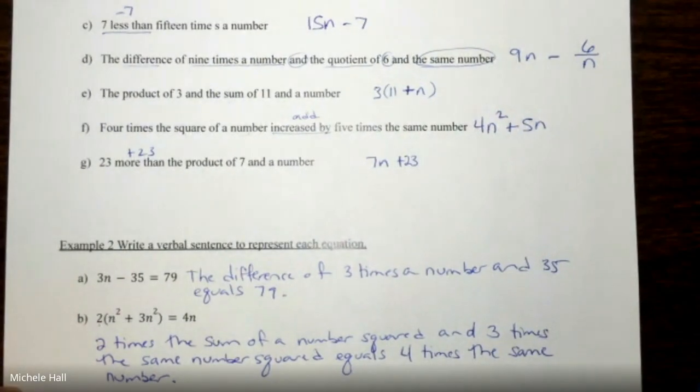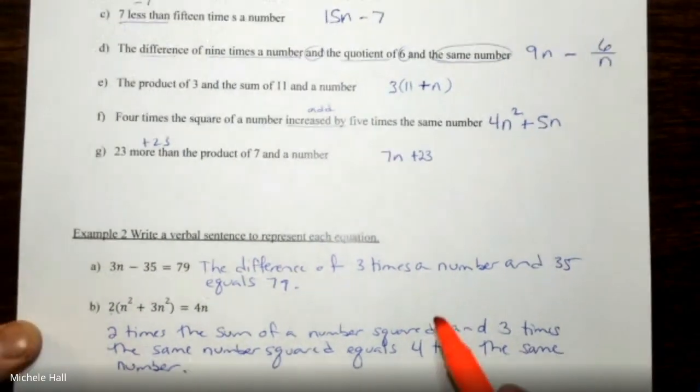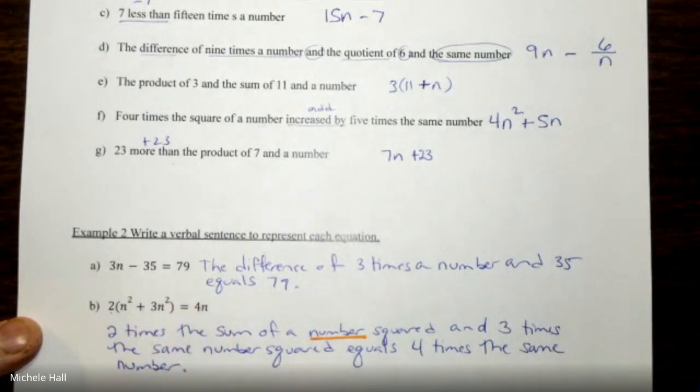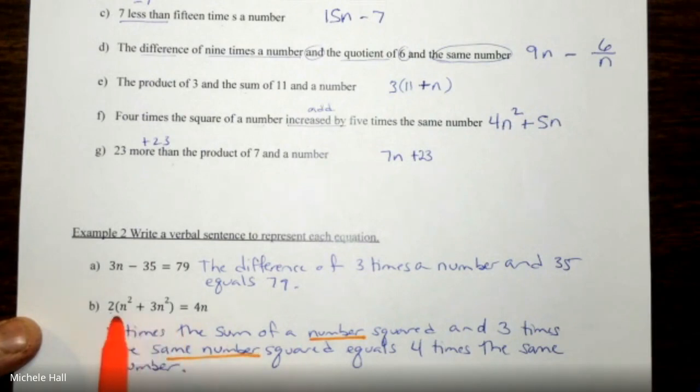If we didn't clarify, we started with the sum of a number. That was the first n. If we didn't keep saying the same number, it could mean a different variable. That's why we said 3 times the same number squared equals 4 times the same number.